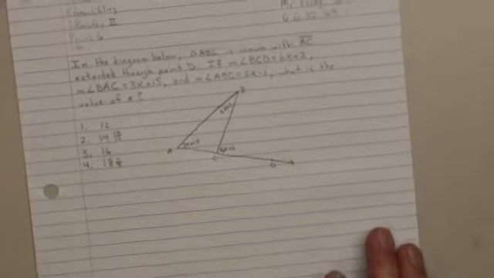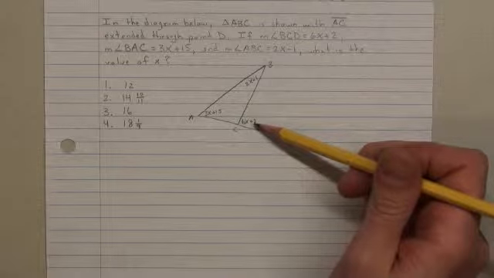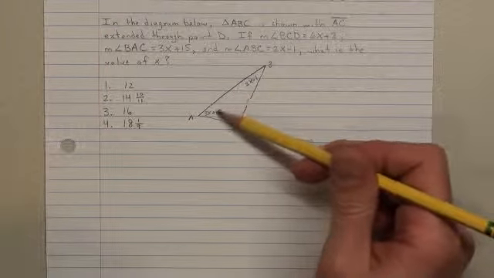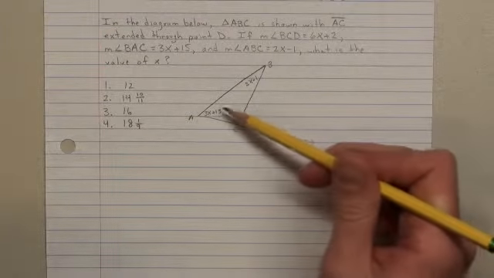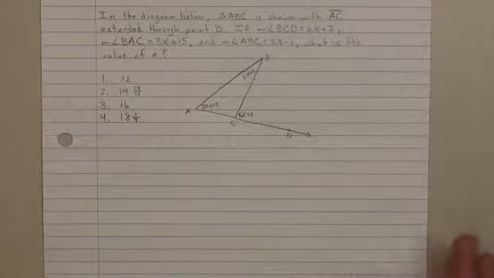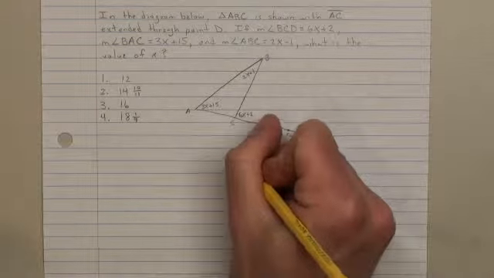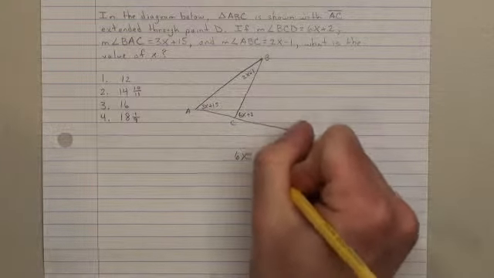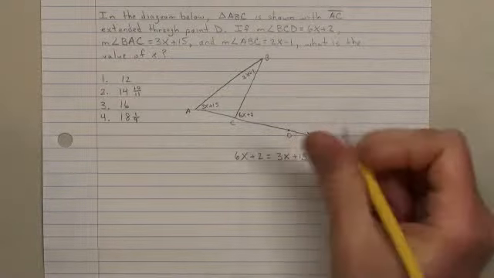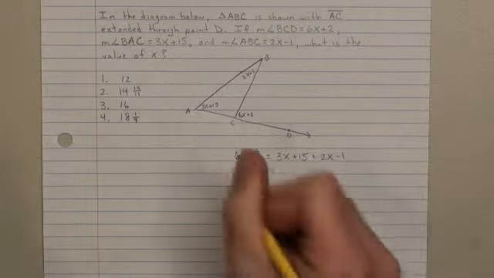Well, if you remember, our first theorem about exterior angles says that the exterior angle is equal to the sum of the two non-adjacent interior angles. So this 6x plus 2 is equal to 3x plus 15 plus 2x minus 1. And they want us to solve for x. So I'm going to write down that equation. 6x plus 2 equals 3x plus 15 plus 2x minus 1.